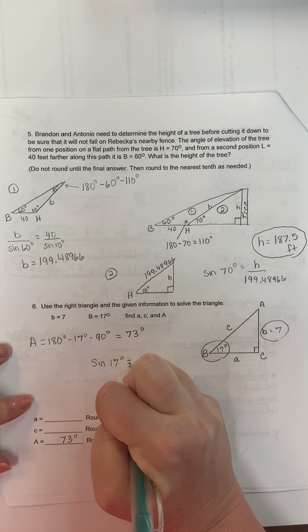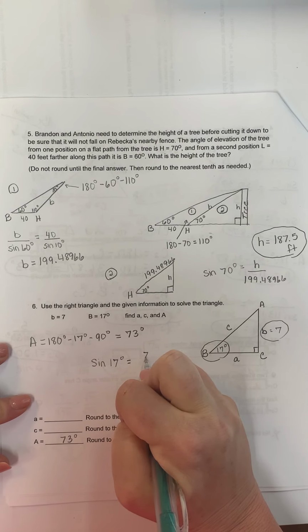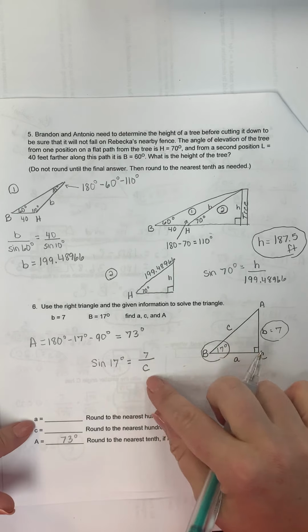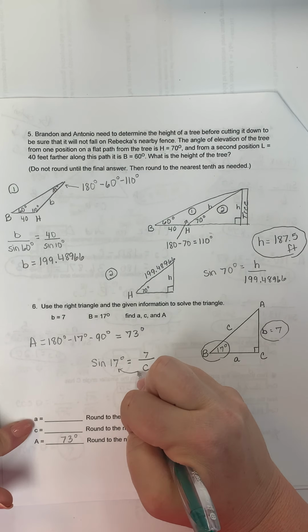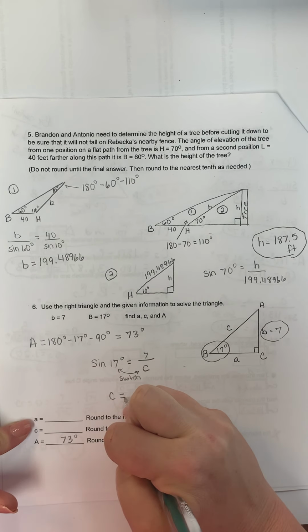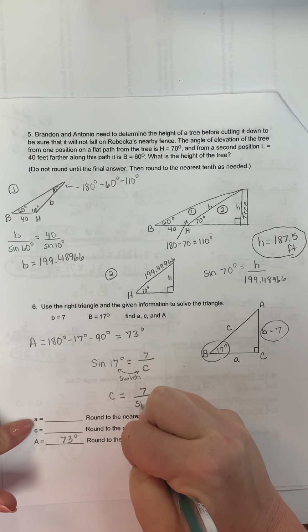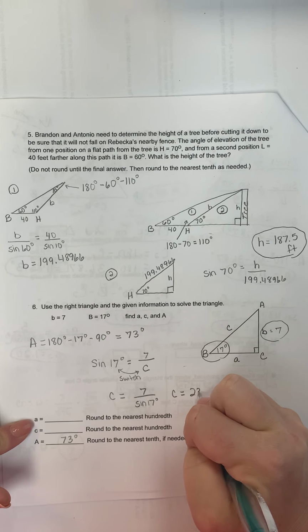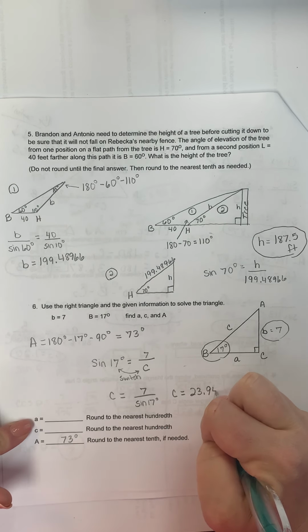Sine of 17 degrees equals opposite over hypotenuse. Now again, I can't multiply these like I'd like to. That means we switch. Put the C out. 7 over sine of 17 degrees. C ends up being 23.94.